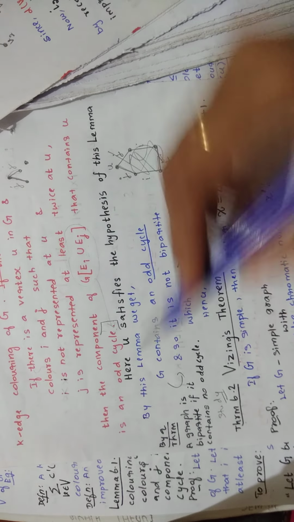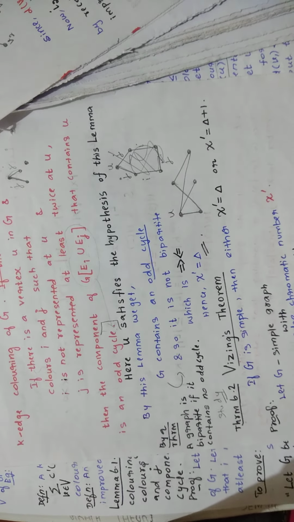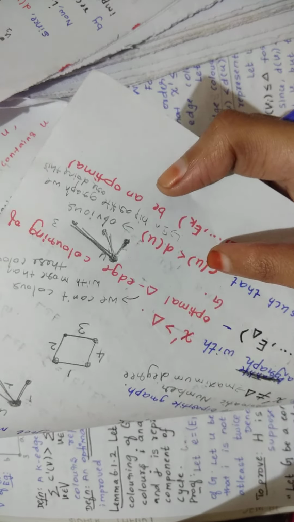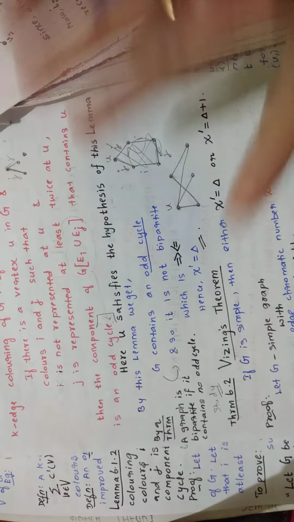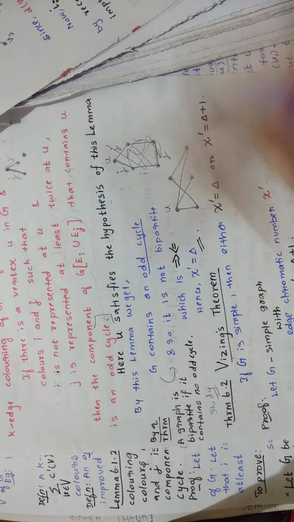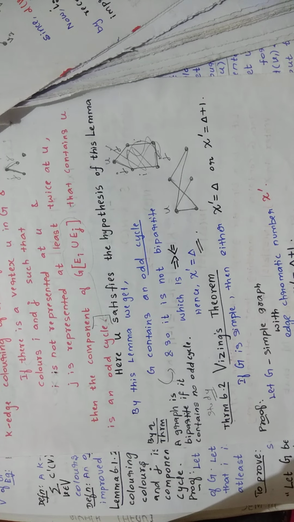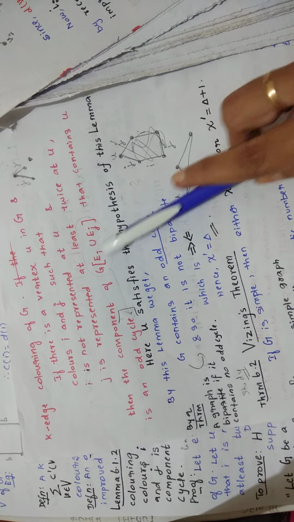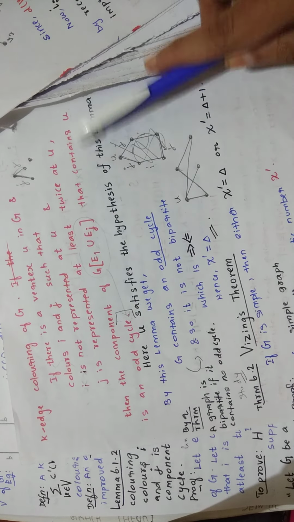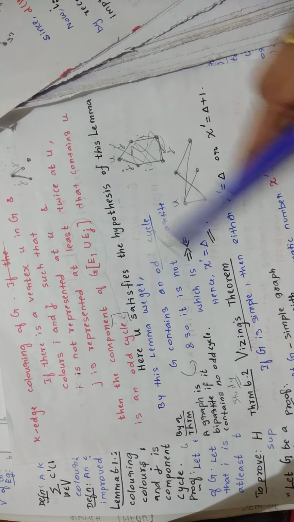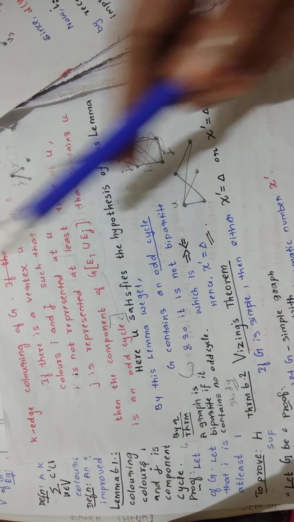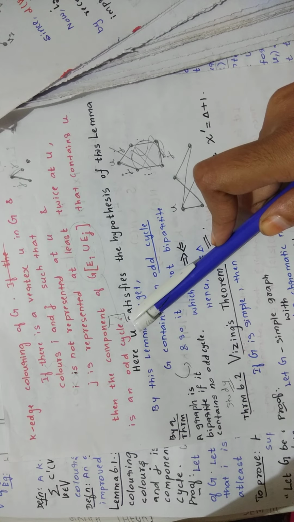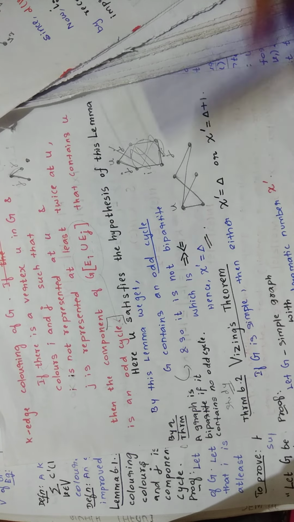Here U satisfies the hypothesis of this lemma, right? If this is happening, then this lemma is getting satisfied. U is satisfying this lemma, so that is what you are writing. By this lemma, you can write G contains an odd cycle. If these conditions are there, then the graph of this is an odd cycle, right? So here our vertex u is satisfying that lemma, therefore u is present in our graph G, so G contains an odd cycle.